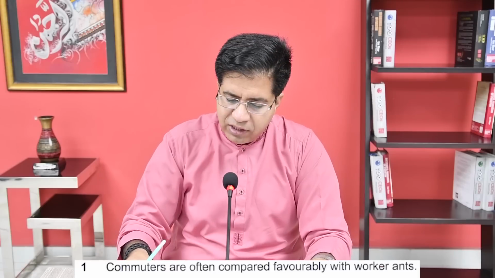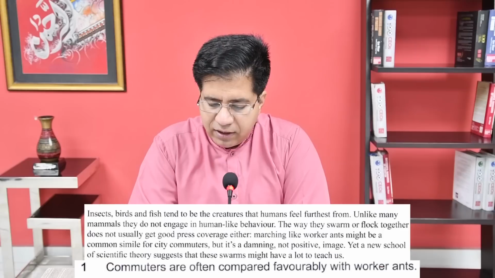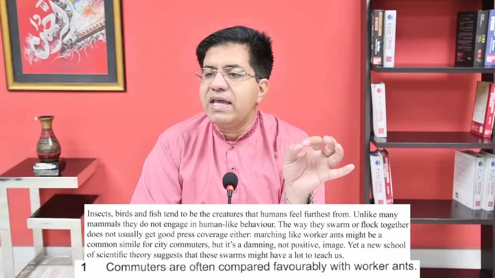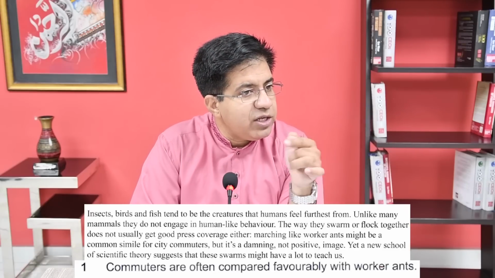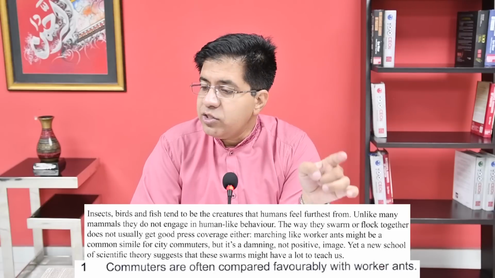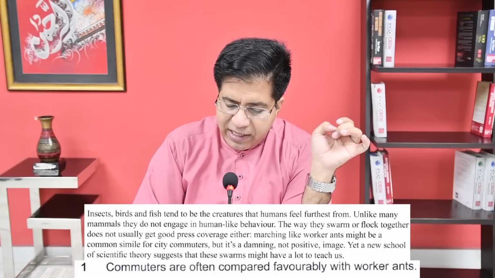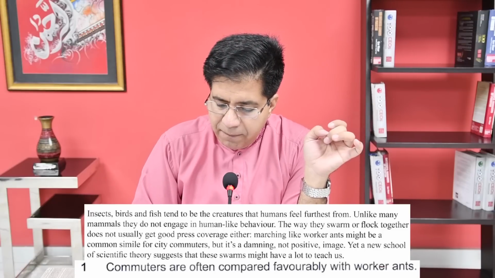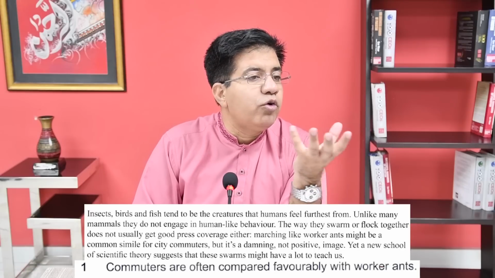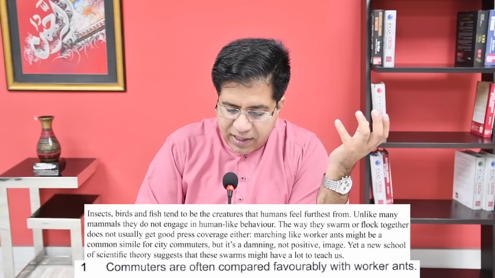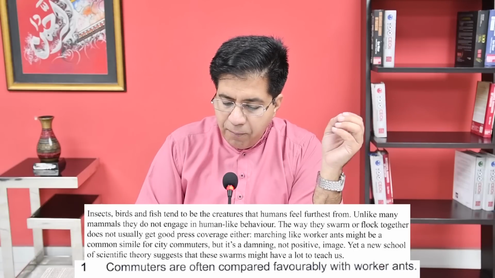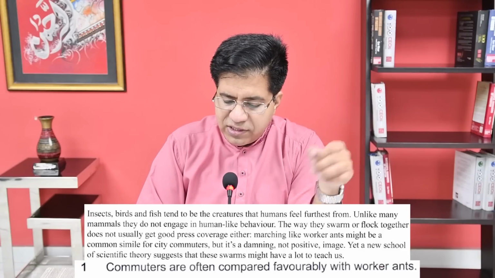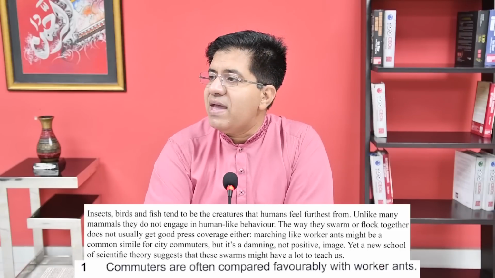Now let's go back and we look for the word commuters. First paragraph. Found the word? Commuters. Okay, so the first thing is you scan the word. Once you find the word, then you go back to the last full stop. And from there, you are going to read the sentence. So I'm reading it from second line after the full stop. Found it? The way they swarm or flock together. So swarm is a group of animals that are living together. Or flock together does not usually get good press coverage either. Marching like worker ants might be a common simile for city commuters, but it's damning, not positive image.